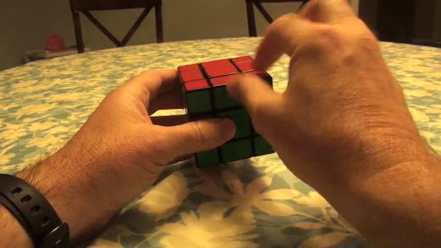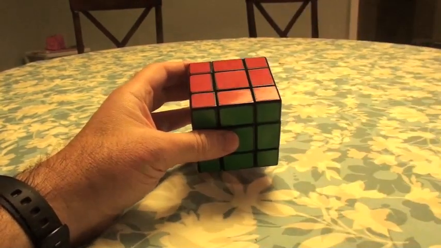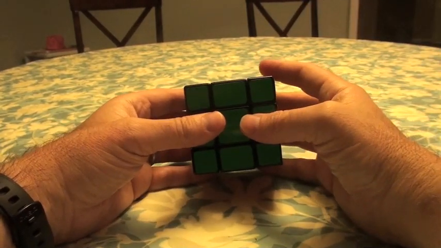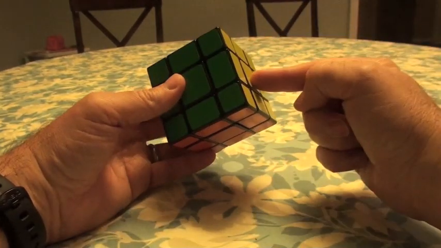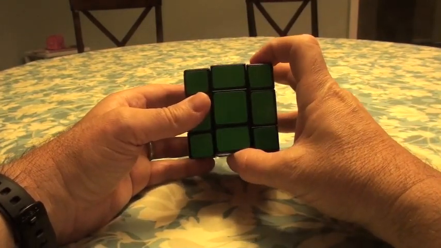Then I'm going to rotate it 180 degrees, and nothing is going to change, and that has to do with how the swapping happens. Basically what I'm going to do is I'm going to end up putting this over here, but I'm going to turn it into a middle piece first. So I'm going to do an M prime move.